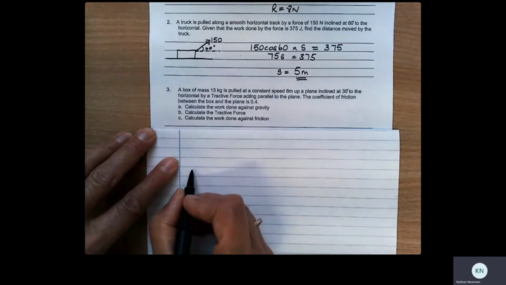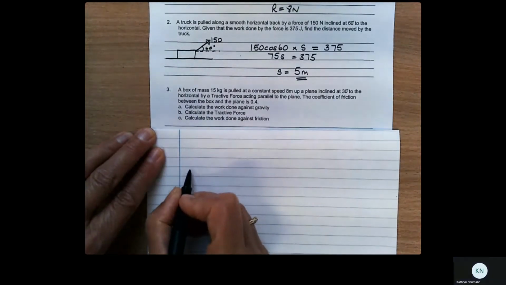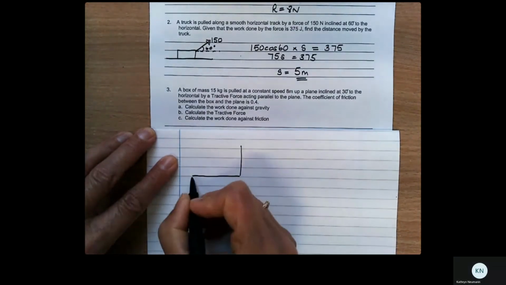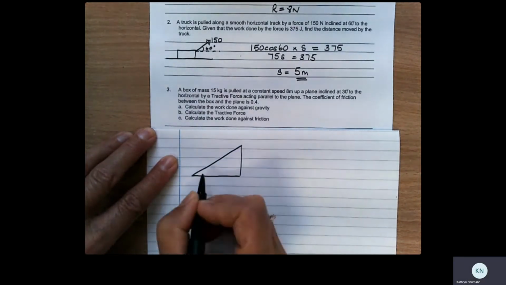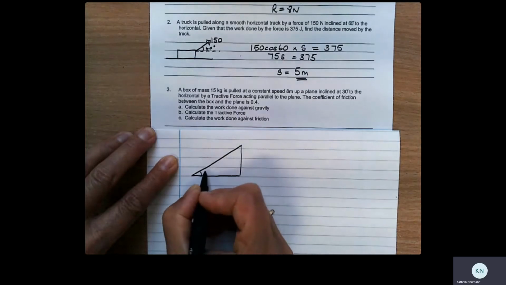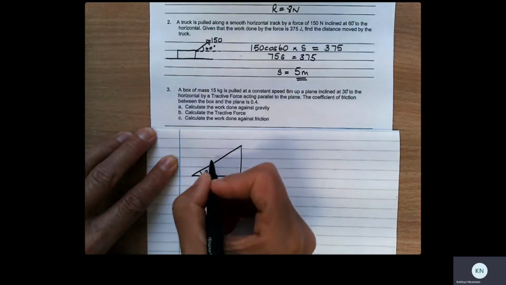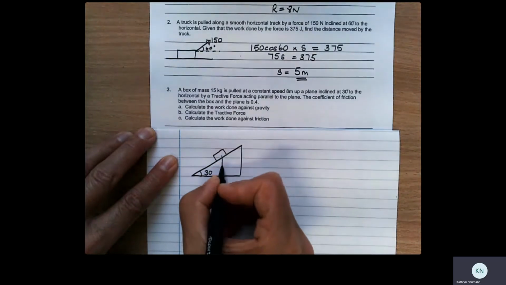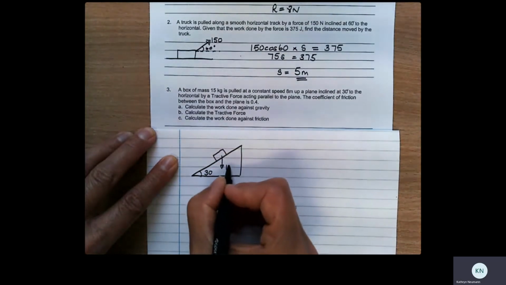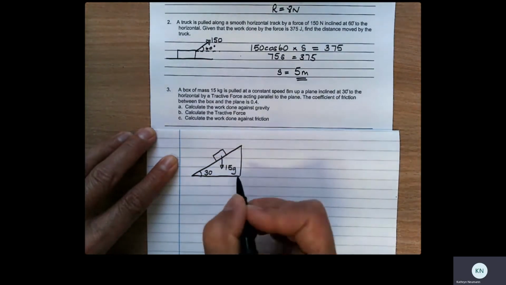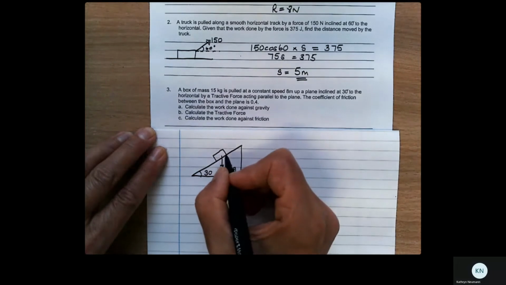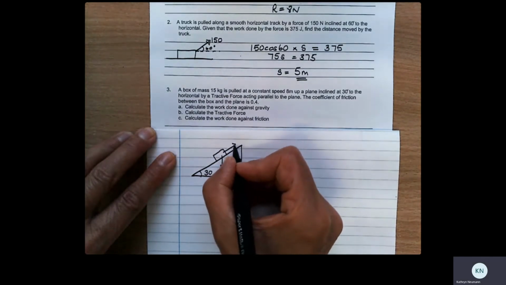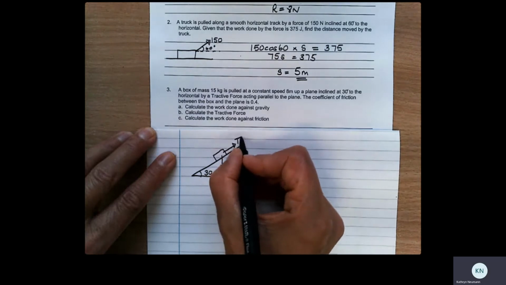So we're going to start off with a diagram. So our diagram here, it's a little bit steep actually, never mind. So that's 30 degrees. We've got a box on the plane. The box has a mass of 15, so a weight of 15g. It's pulled up the slope by a force, and we're going to call that T.